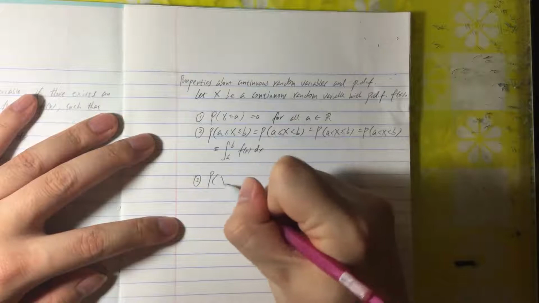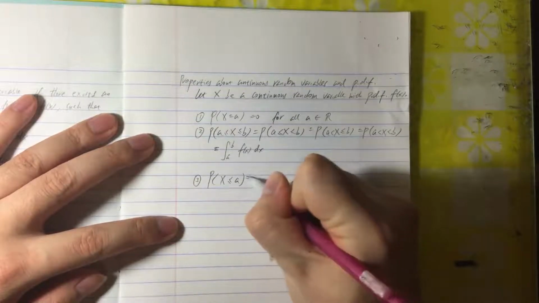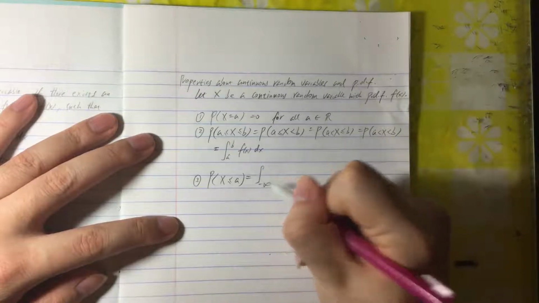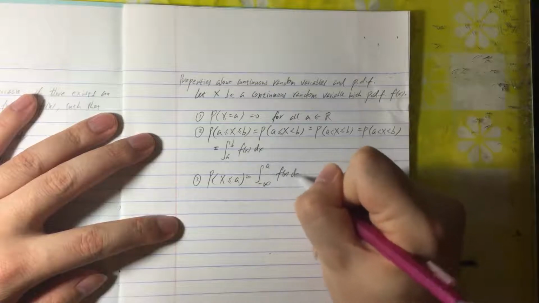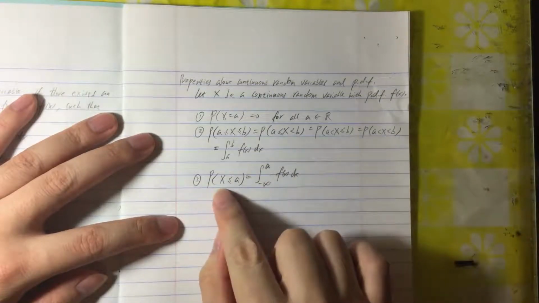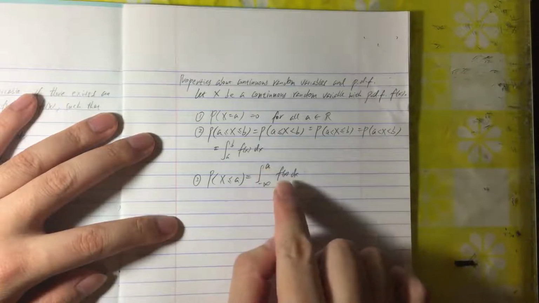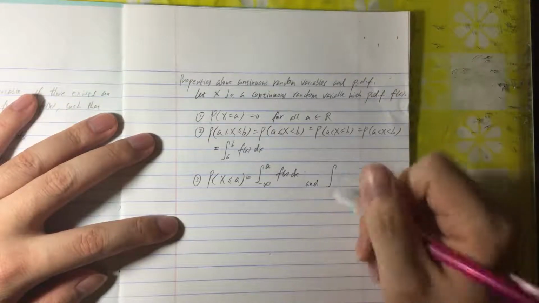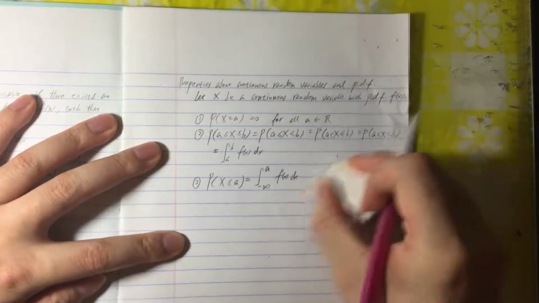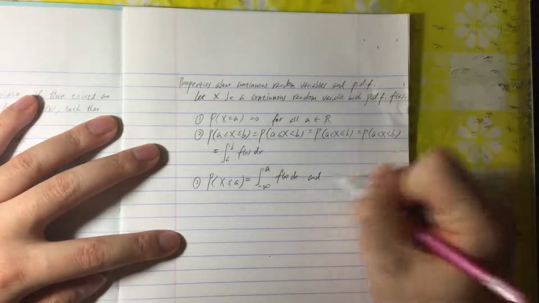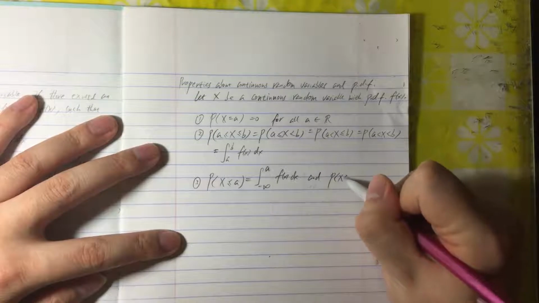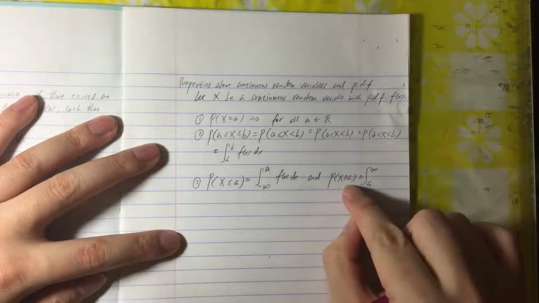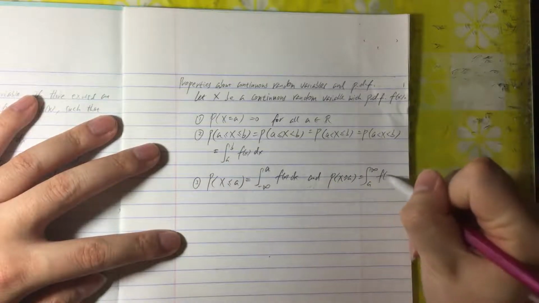Next, the probability that X is less than or equal to a is the integral from negative infinity to a of f(x) dx. And similarly, the probability that X is greater than or equal to a is the integral from a to infinity of f(x) dx.